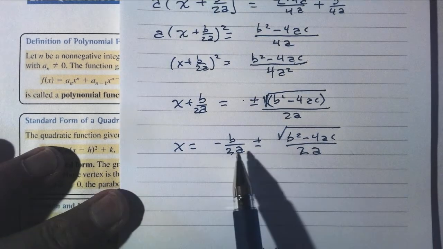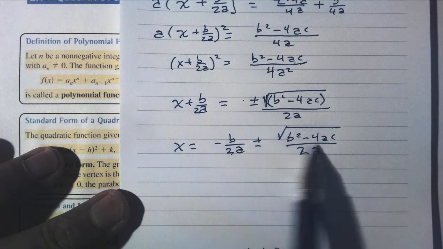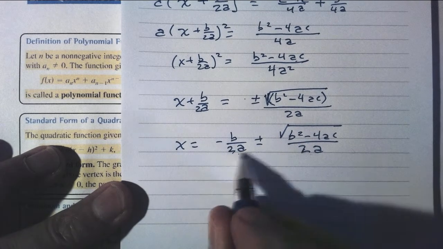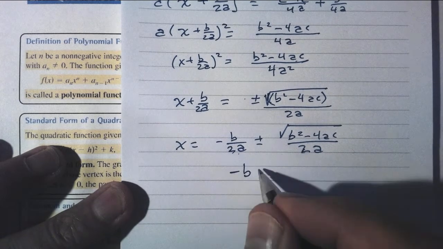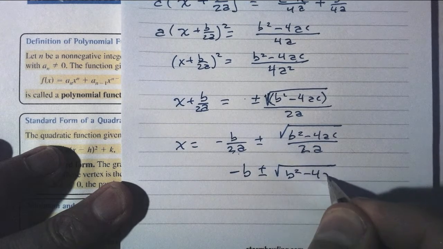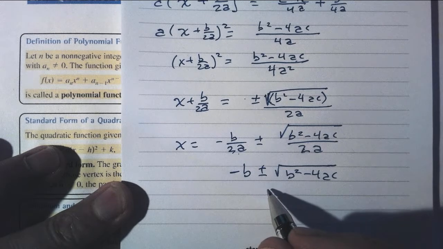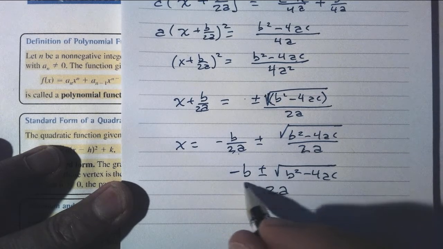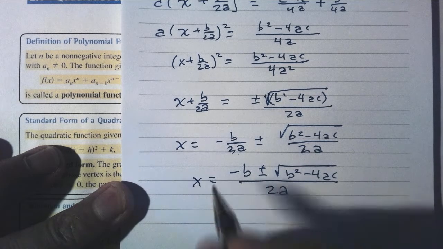In some respects, I almost like it this way, and we'll come back and talk about that in just a moment. But since I have common denominators: opposite of b plus or minus the square root of b squared minus 4ac, all over 2a. So there's where it comes from.